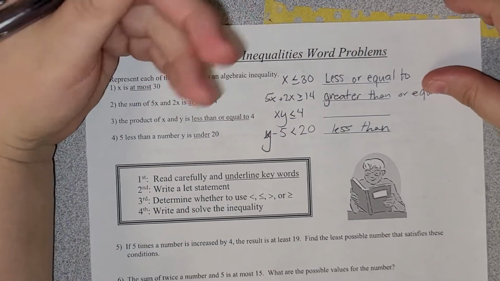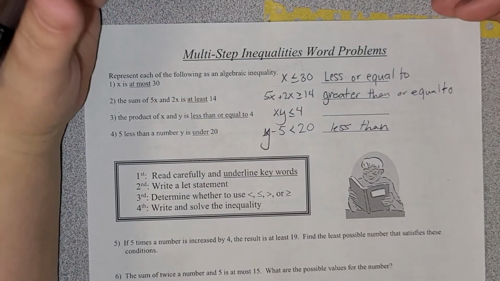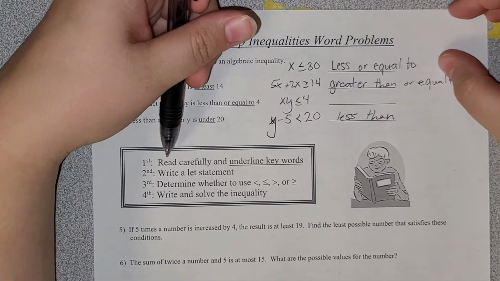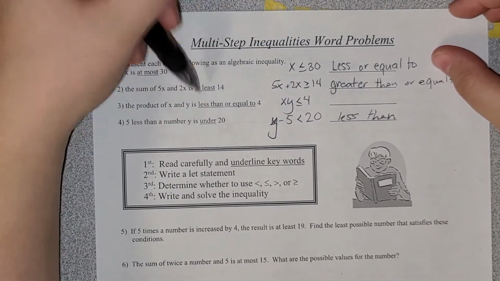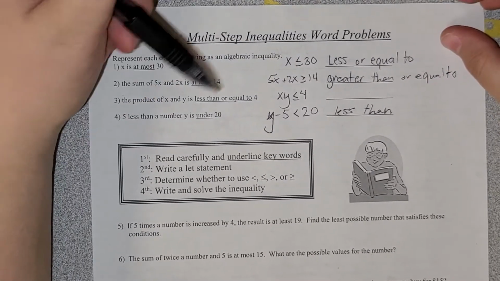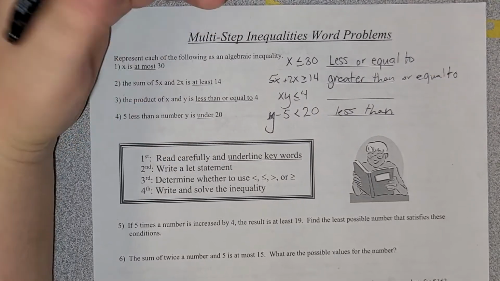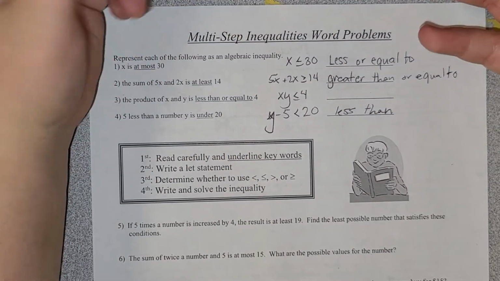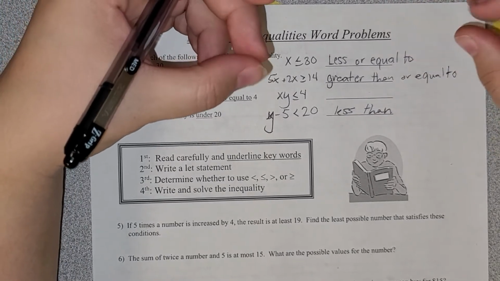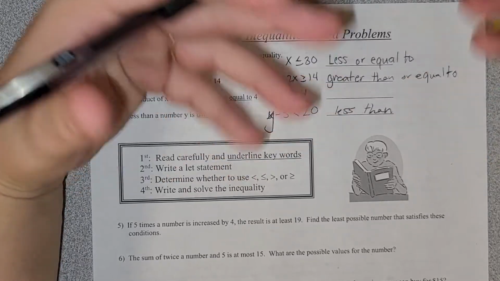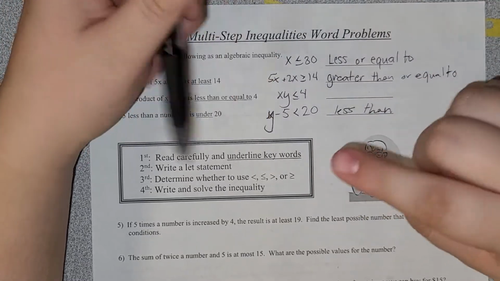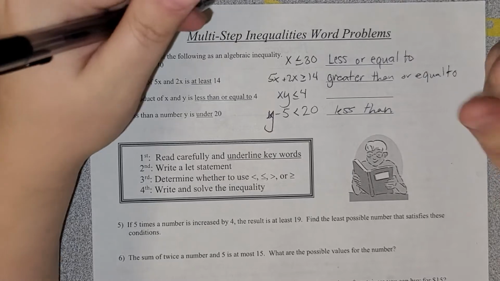All right, these are all important things because we're going to have to read word problems and then write our own inequality to solve. So read carefully and underline keywords. They already had it underlined for us, but that's important. Write a let statement. That's where I said define your variable. So let x be your variable, or let x mean the age. Determine whether to use less than or equal to, greater than or equal to. Then you write and solve the inequality.